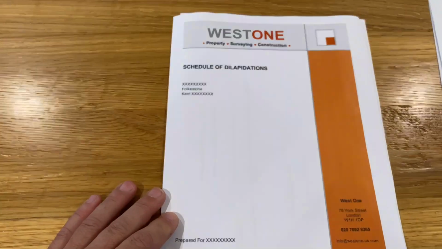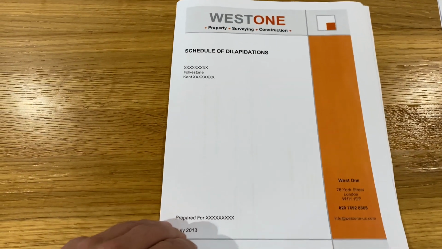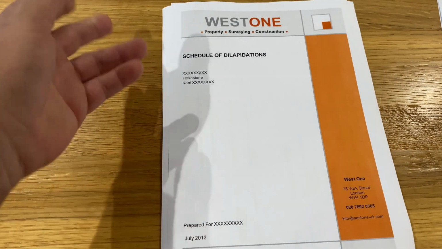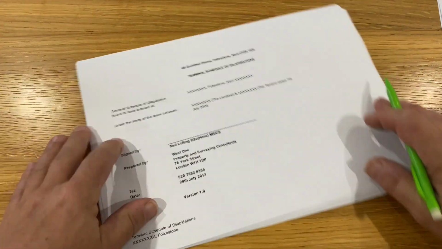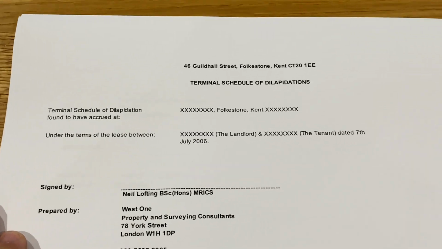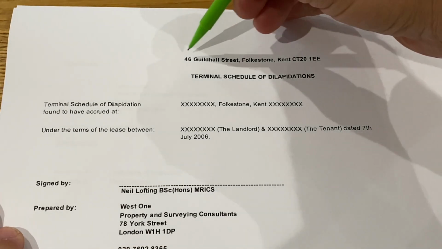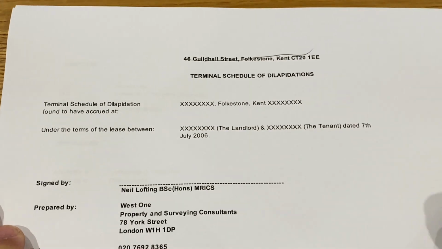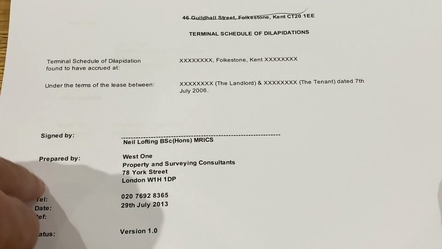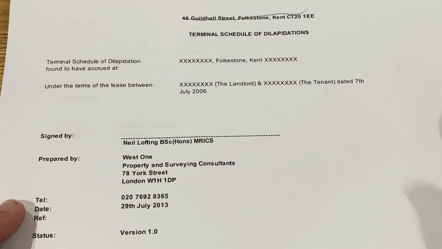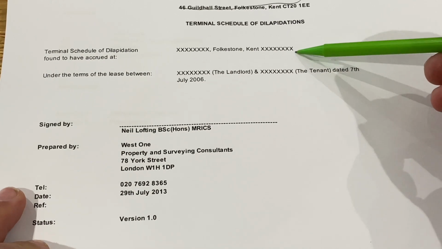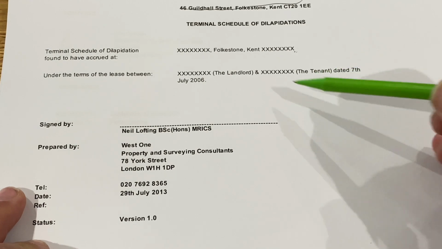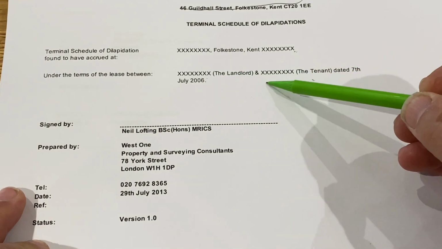Now this is a blank, so it wouldn't actually look like this, but it would be obviously all filled in. So there's our cover page, and then this is our main opening page of the lease. It is not the property address, so we don't need to worry about that. It's just a pretend. So the schedule of dilapidations is at this property under the terms of the lease here, and it will say who the landlord was and who the tenant was, and that's our signature.